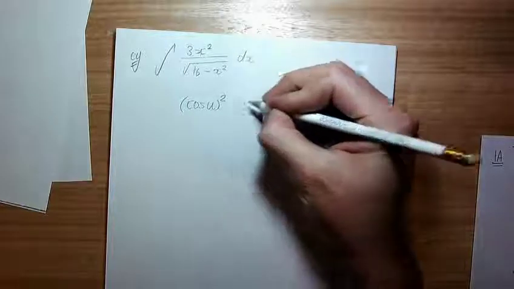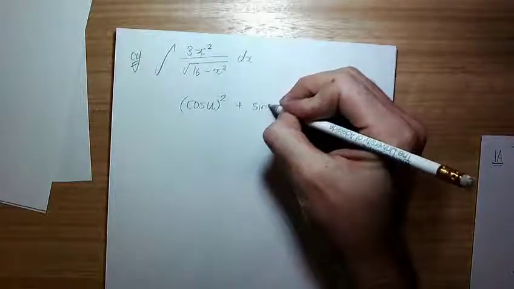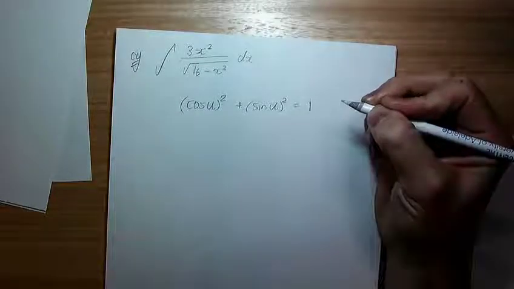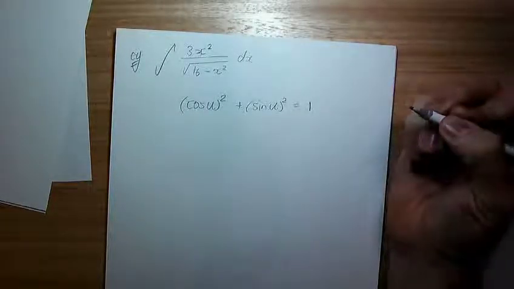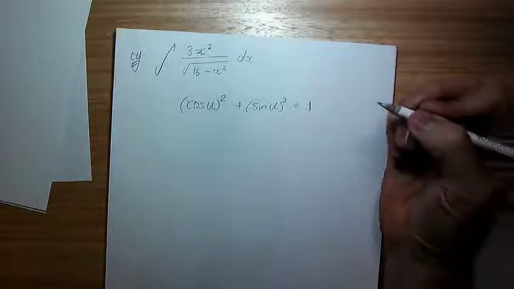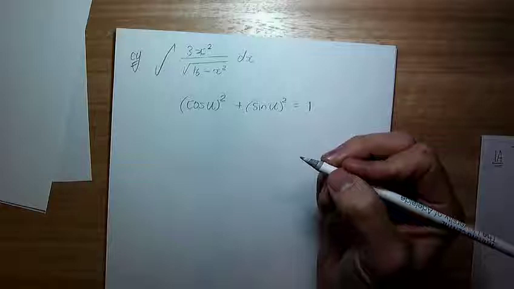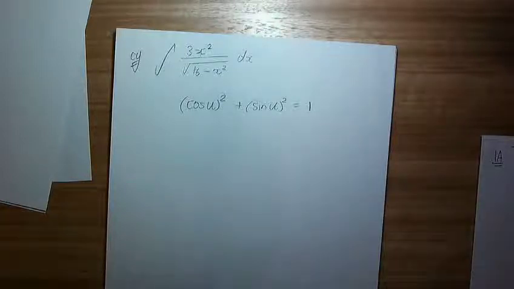Does your lecturer use theta? I apologise. I can only use u's when doing substitution. I can use theta, but my thetas look stupid. They mainly just look like O's, which look like zeros, which doesn't help. So this is the fundamental trig identity. I can remember this.